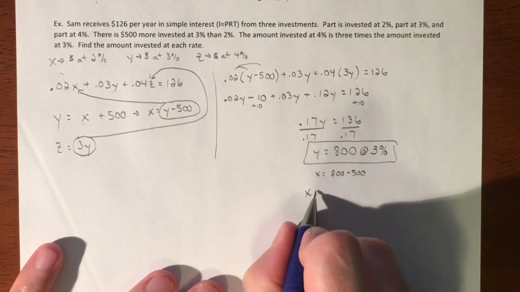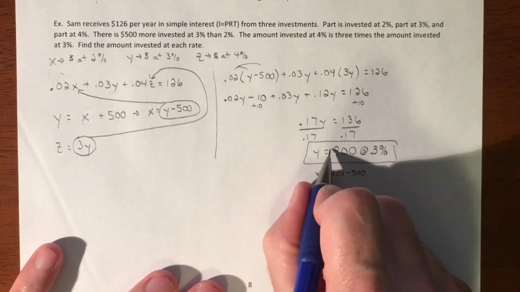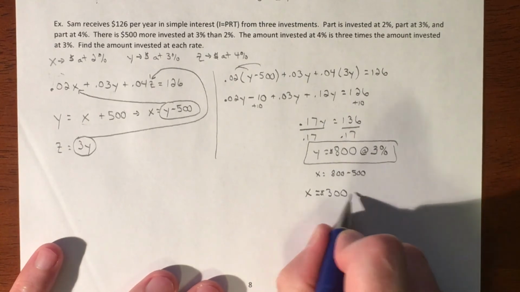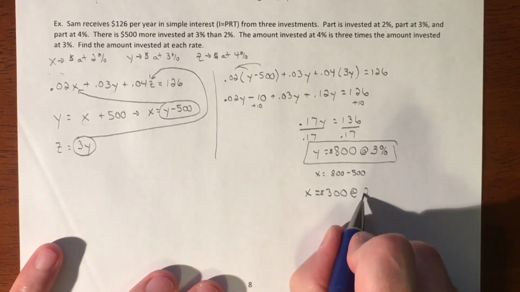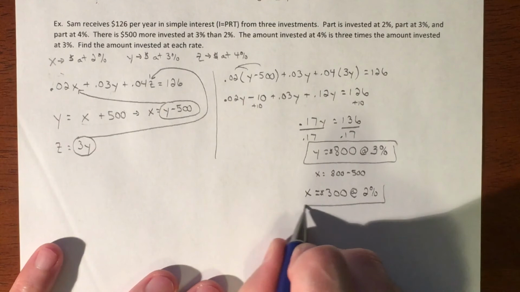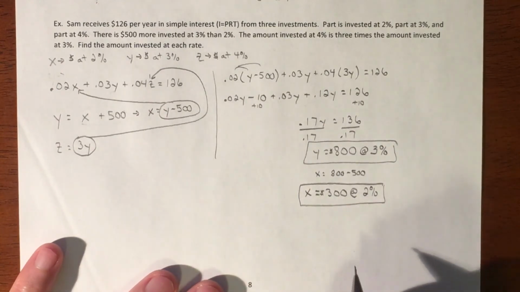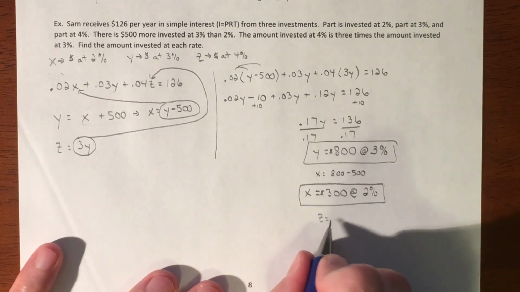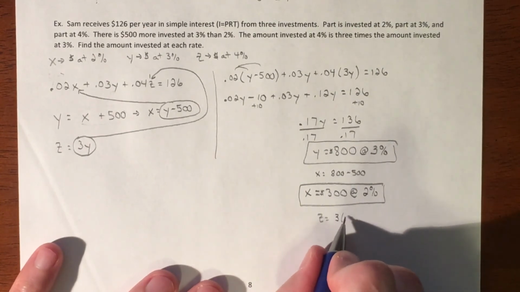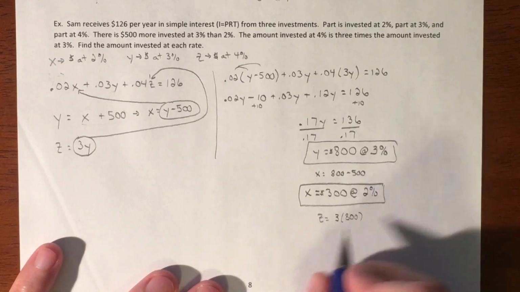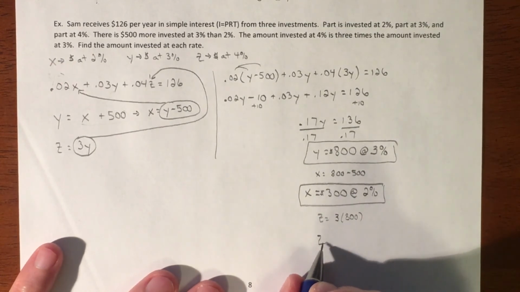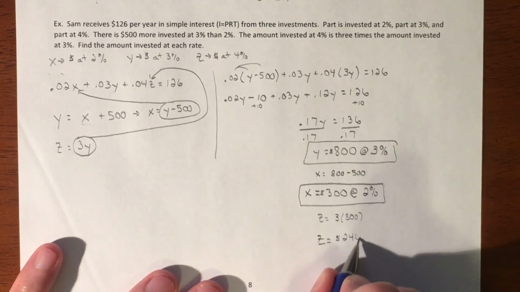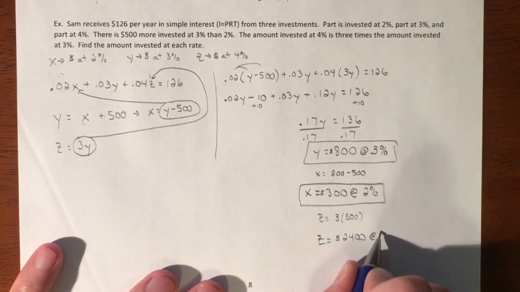That gets us X to equal $300 at 2%. And then my last is Z. Z is going to be 3 times Y. 3 times 800. So our Z value is going to equal 2,400 at 4%.